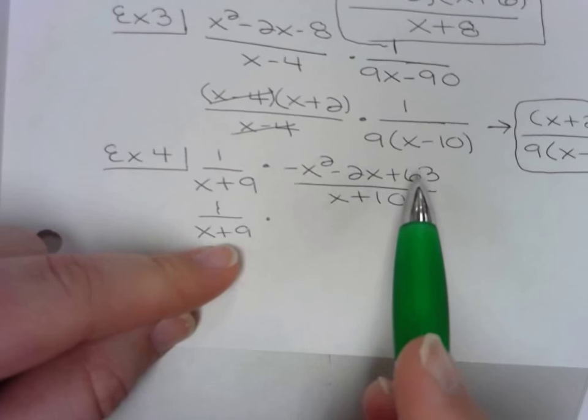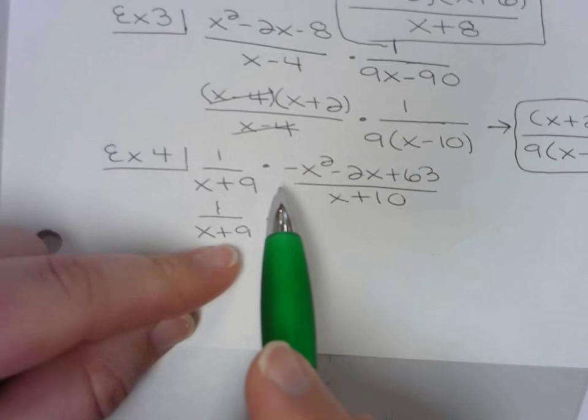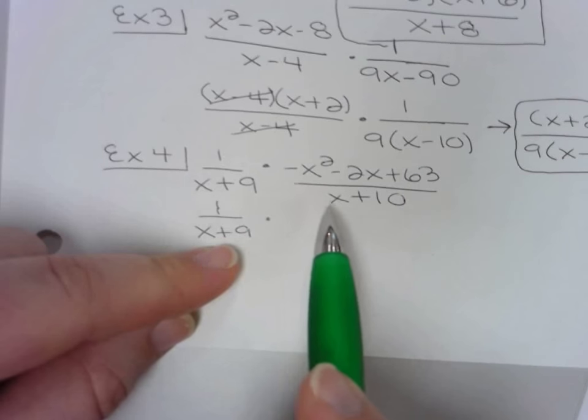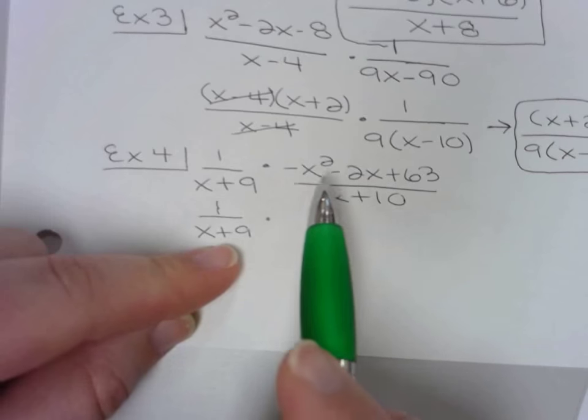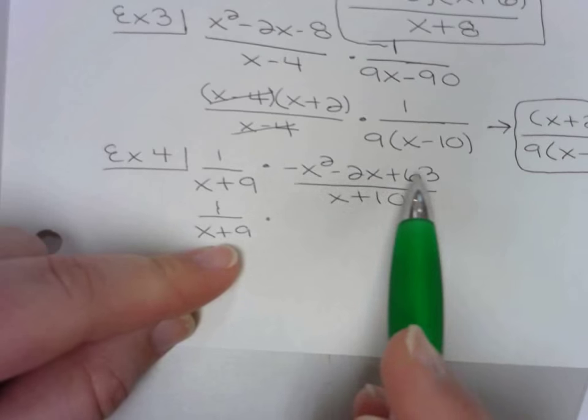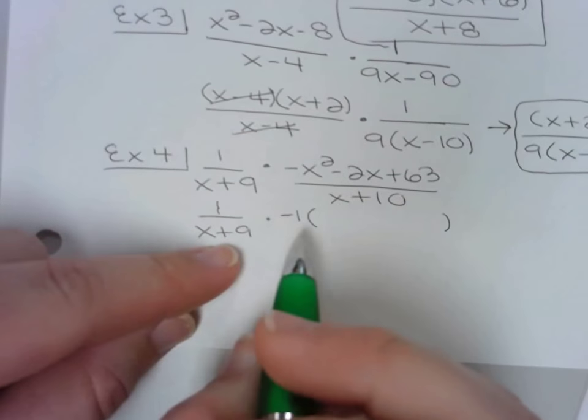Run a negative through, but I have to keep it the same. Run the bottom through a negative also. Okay, you could do that, but then that's going to make this negative x minus 10. That's going to change the bottom. What can I factor out of the top? Negative 1. Factor a negative 1 out.